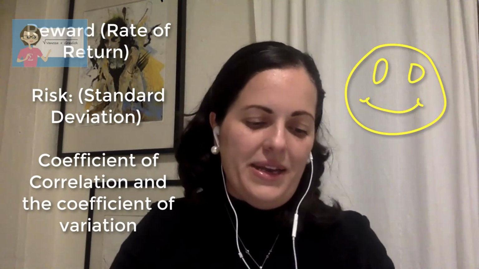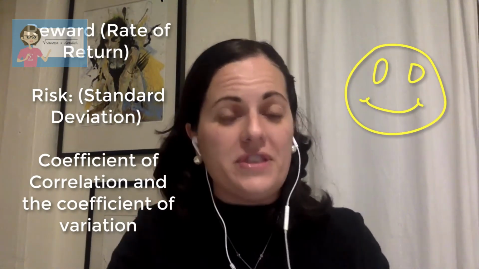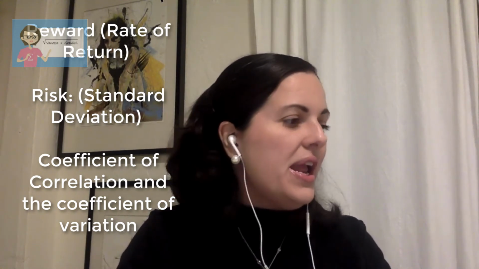But then where do we go from all this? Today we talked about reward. Today we talked about risk. We talked about the coefficient of variation. And we discussed how companies, when they have a stock, measure the risk, how they measure the standard deviation, how they measure the return, and the two types of risk. From here is where we're going to start next time with what we're going to call the capital asset pricing model.